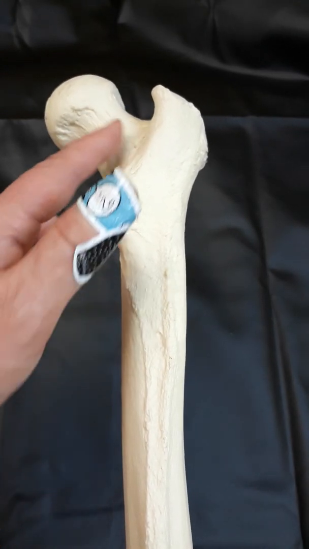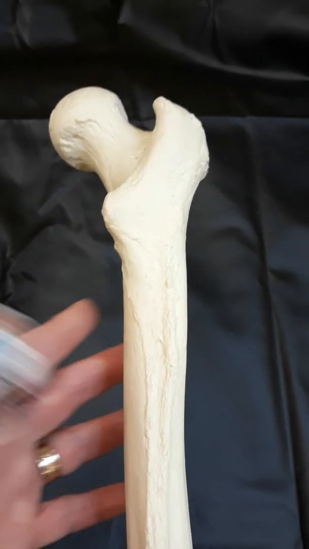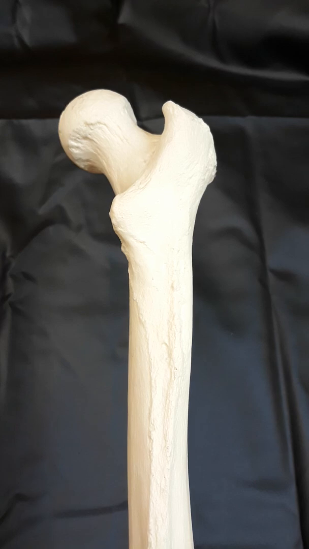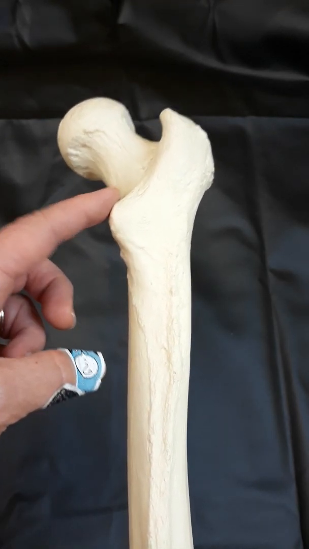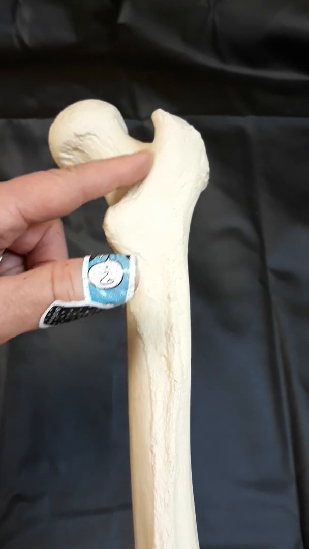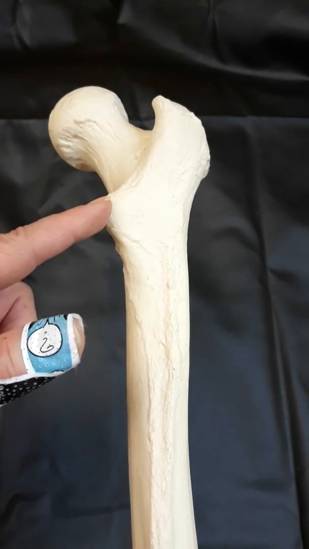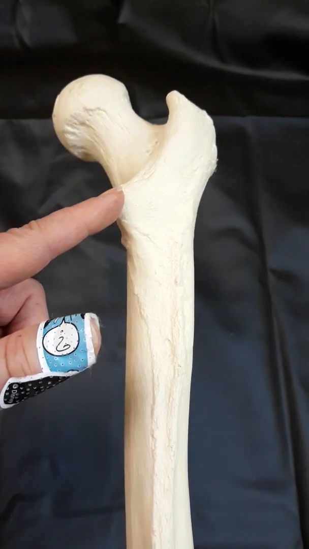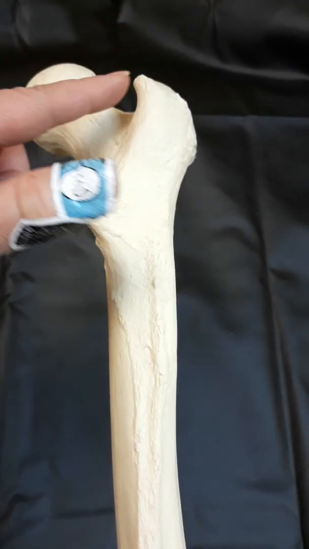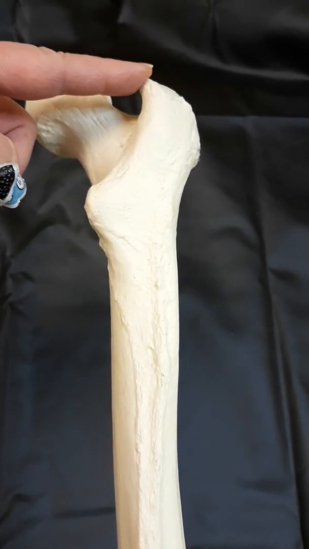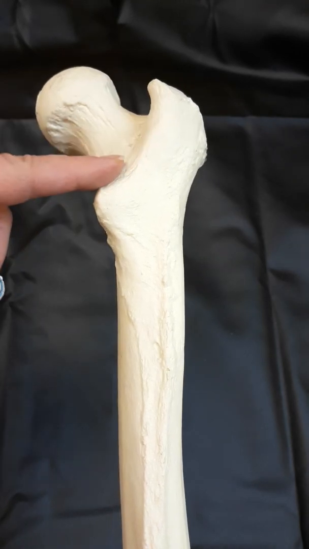A crest of bone is simply a ridge, and the prefix inter means between, and trochanteric refers to the trochanters. So the intertrochanteric crest runs between the two trochanters. So once again, the head, the neck, the greater trochanter, the lesser trochanter, and the intertrochanteric crest.